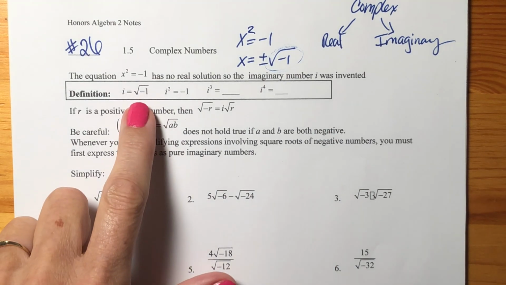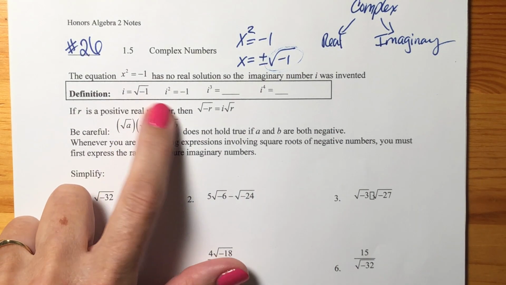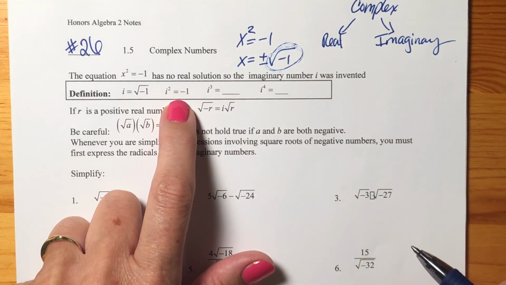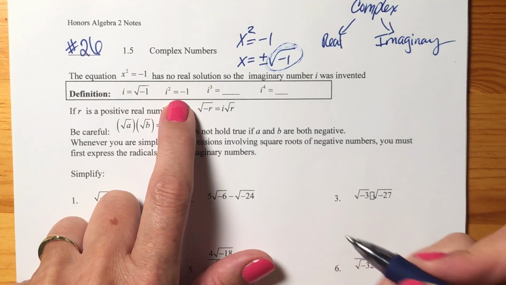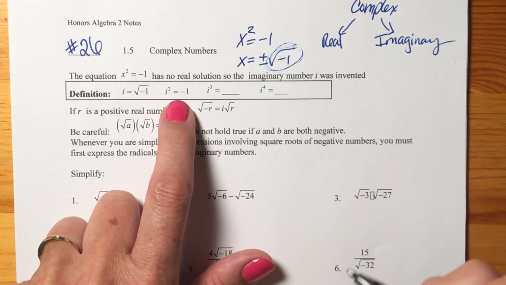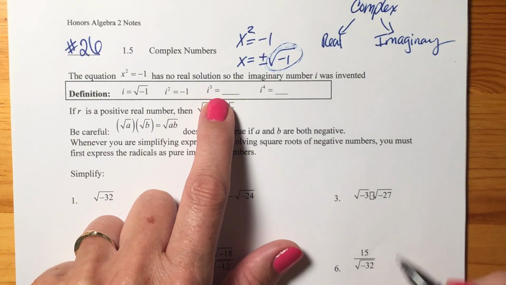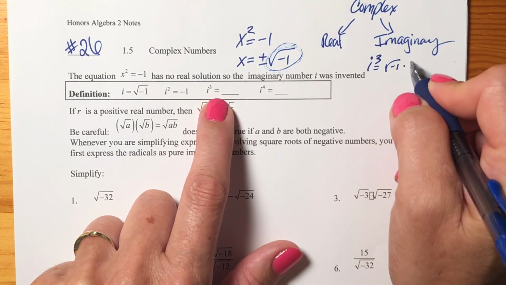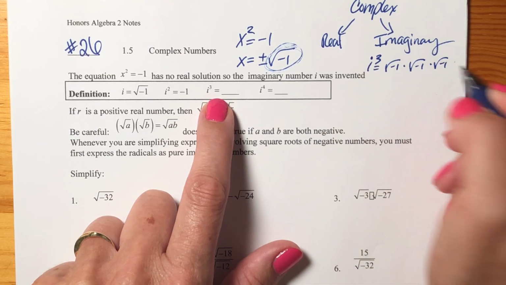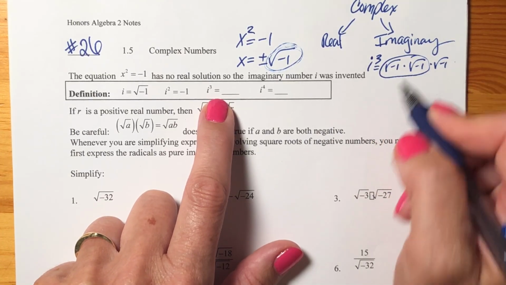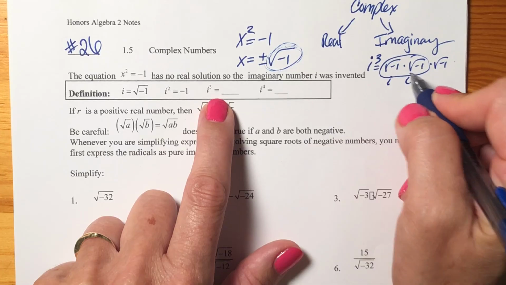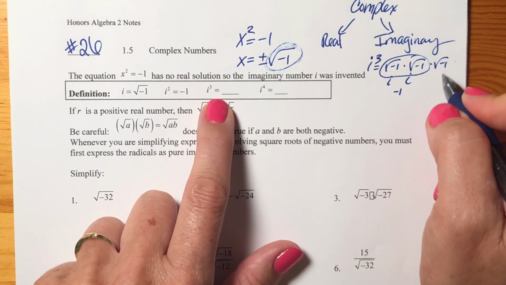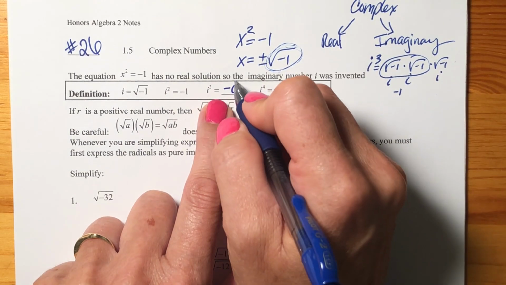All right, so I want you to think about i as the square root of -1. So what would i squared be? If I took the square root of -1 and multiplied it by the square root of -1, I would have -1. Good. i to the third, that's the same thing as the square root of -1 times the square root of -1 times the square root of -1, right? So we've already defined what this is. This is i, right? i times i is -1. So -1 times, well, square root of -1 is i, so it's the opposite of i, okay?